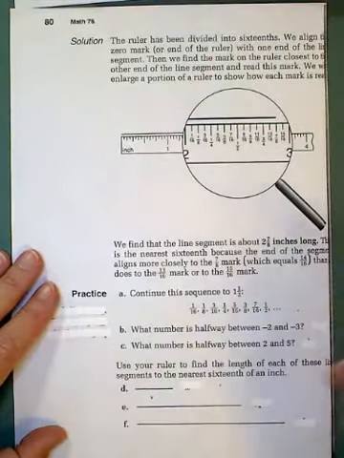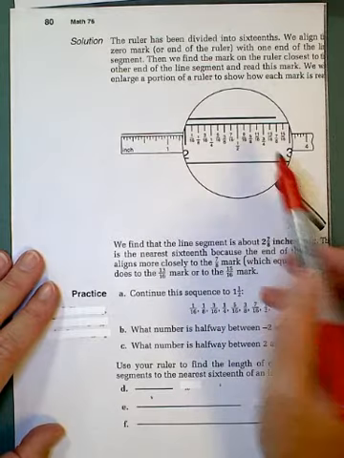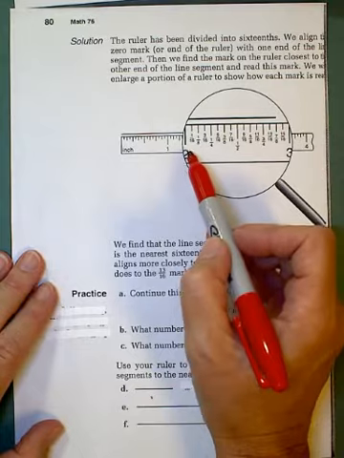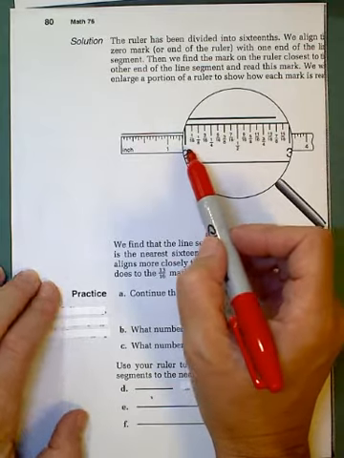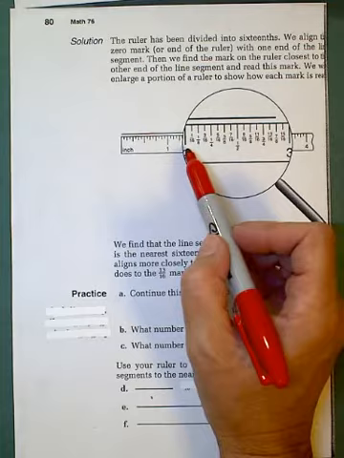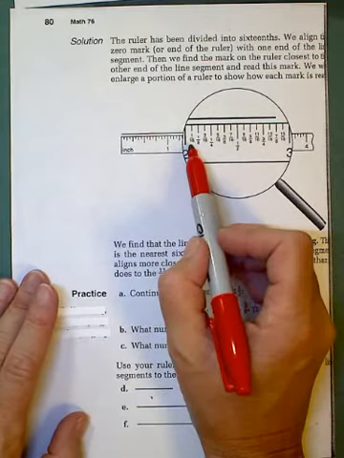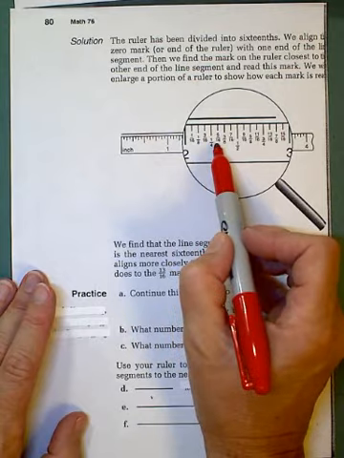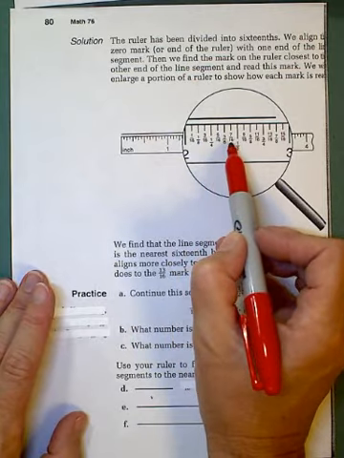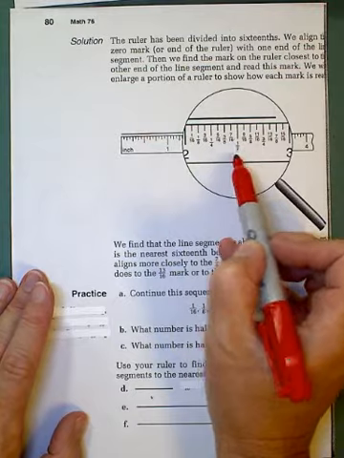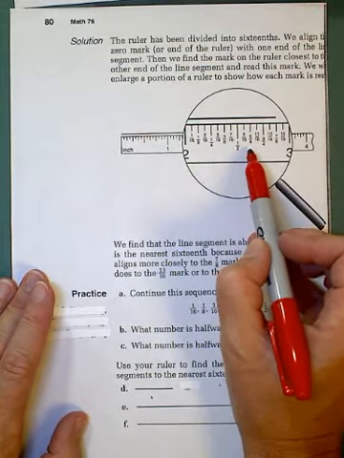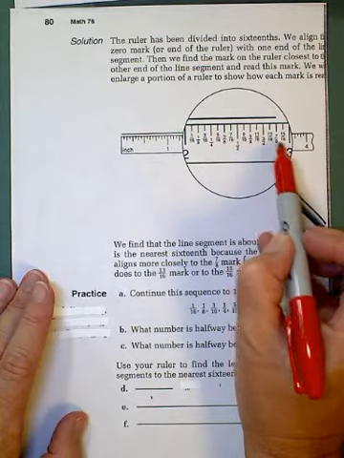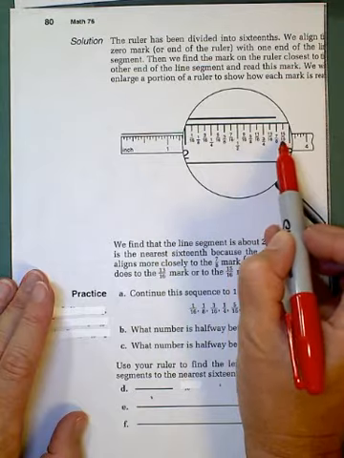Let's turn the page and zoom in and look at how we count using the 16th inch steps. You'll see we go to 1/16, 1/8, 3/16, 1/4, 5/16, 3/8, 7/16, 1/2, 9/16, 5/8, 11/16, 3/4, 13/16, 7/8, 15/16, and our next inch marking.